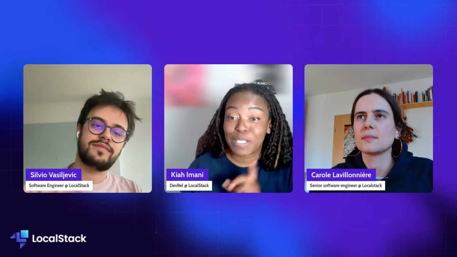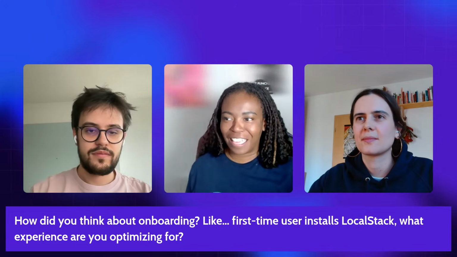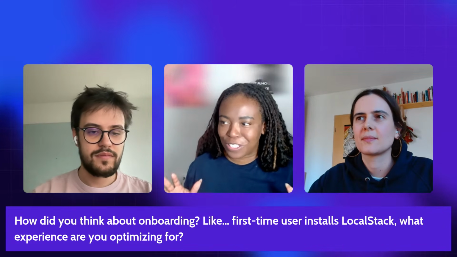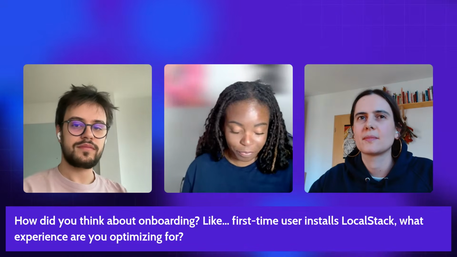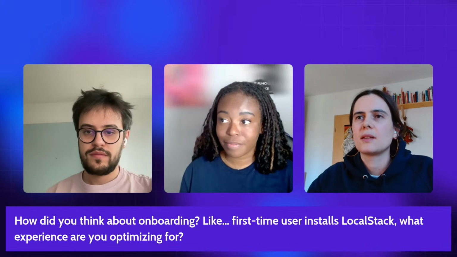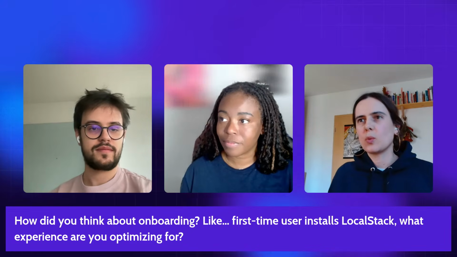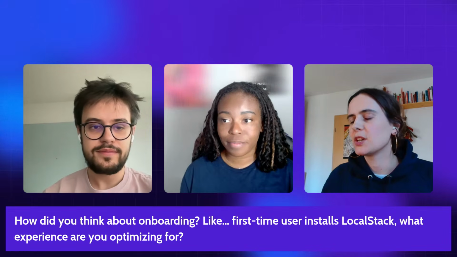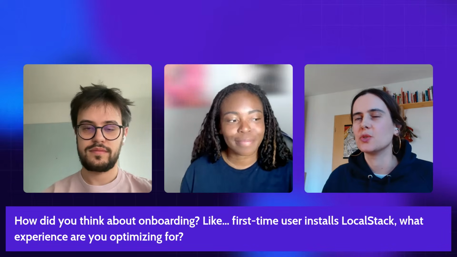Speaking of time to value, how did you think about onboarding? So first time user installs LocalStack, what experience are you optimizing for? First of all, we want to decrease the amount of configuration they need to do.